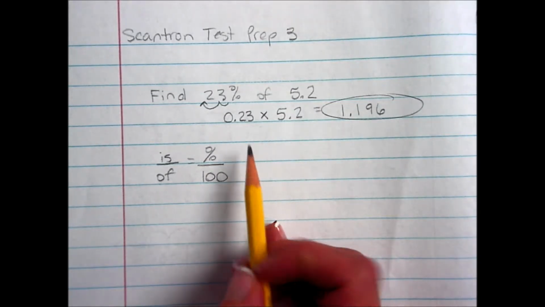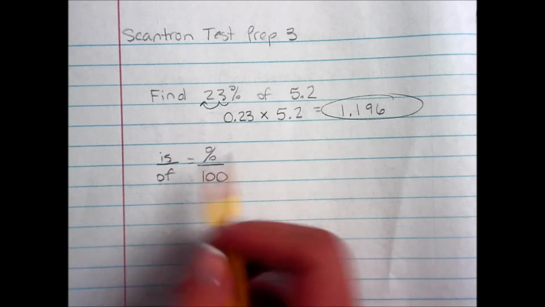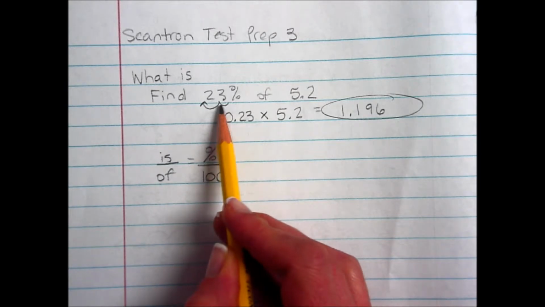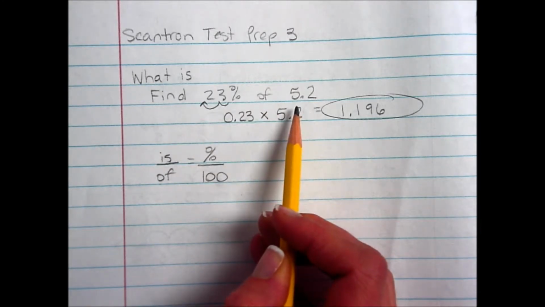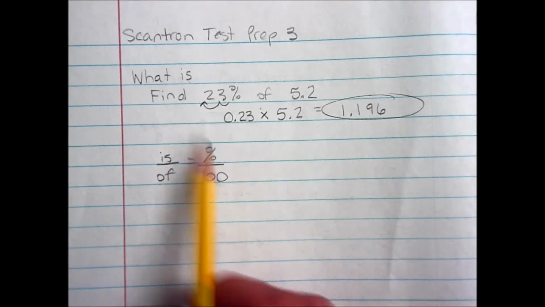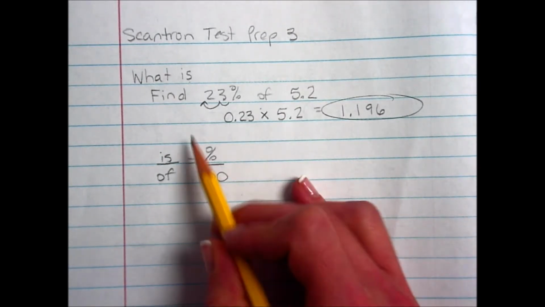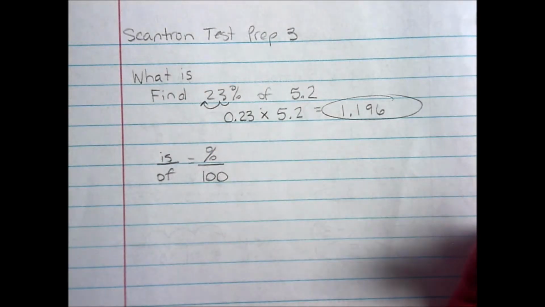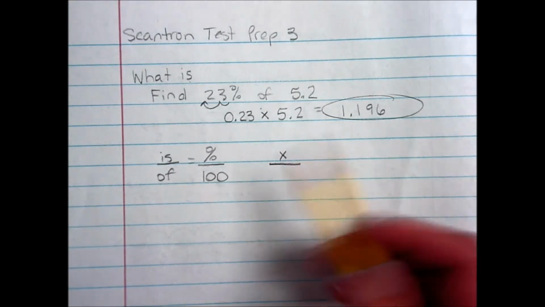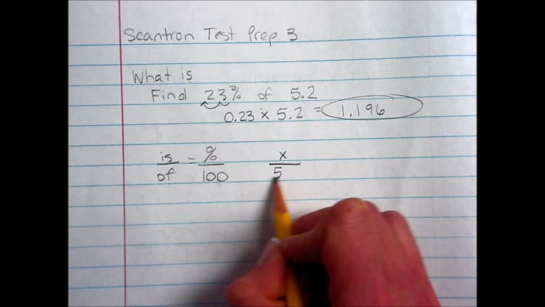Some of your problems might not say simply find the percentage. It might say what is 23% of 5.2. So when it's worded in that way, you can see the is and the of and the percent that come in this formula. Okay, so let me remind you what to do. We have to find the is. Well, there is no is. What is means the is an x. We don't know it. And then of, notice, is the 5 2/10, of 5.2.